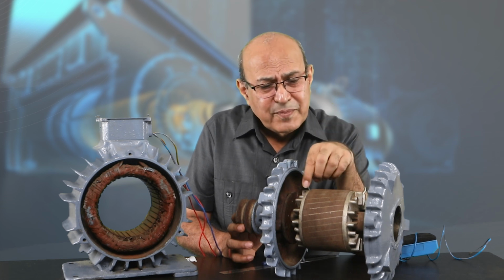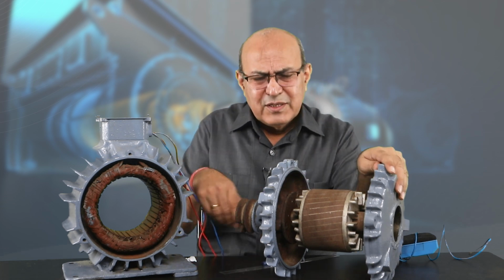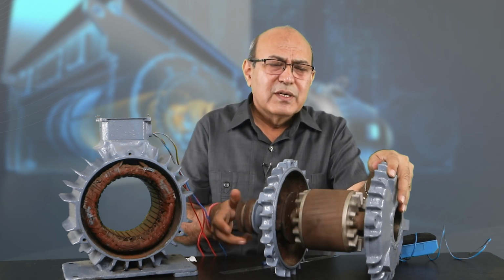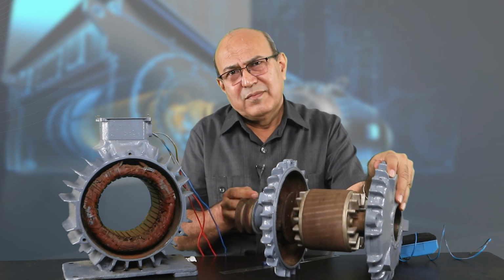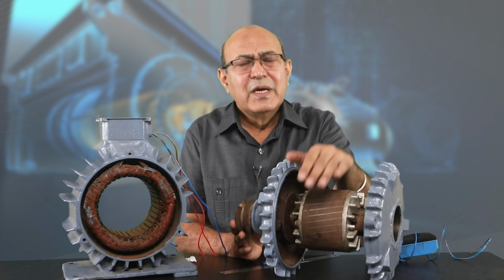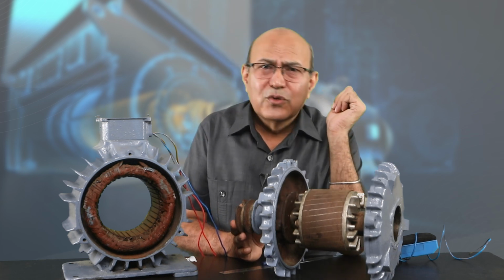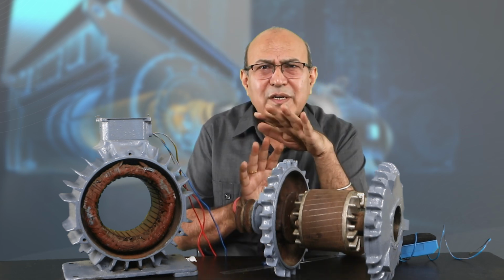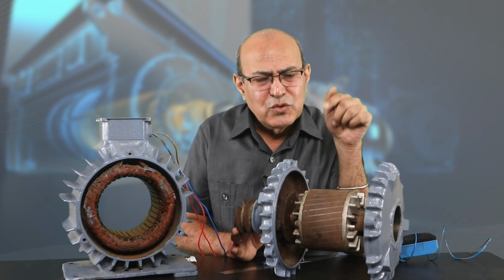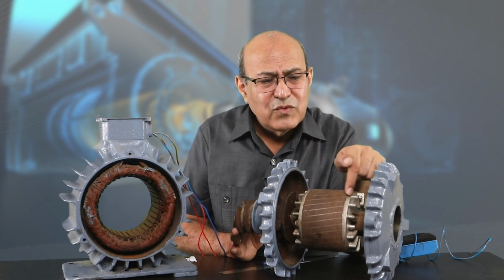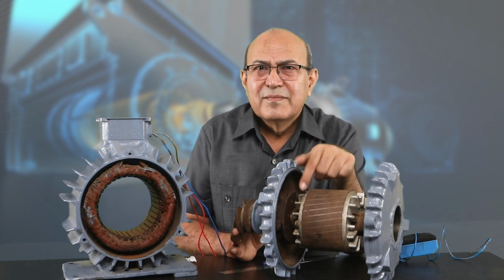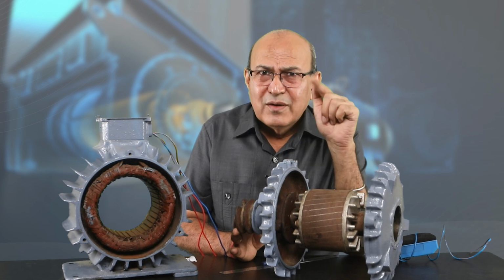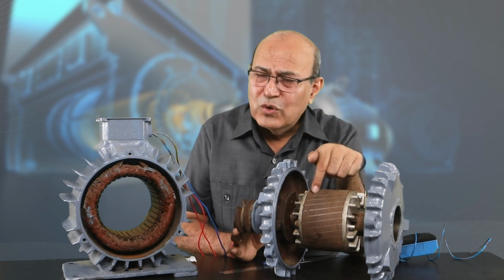So due to that, in this way the rotor keeps on rotating. Now suppose the rotor is rotating at 1500 RPM. Rotating magnetic field is also rotating at 1500 RPM. So now there is no relative motion. So now at this condition, what will happen? Will there be any EMF induced in the conductor? No. What about the current? No current.